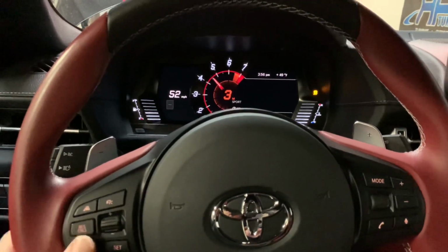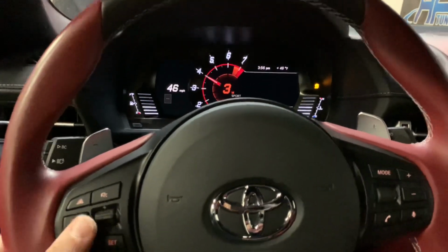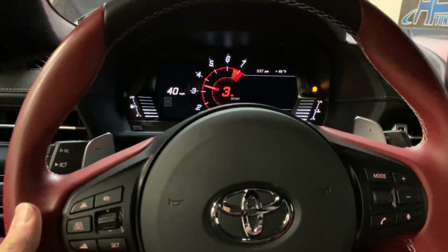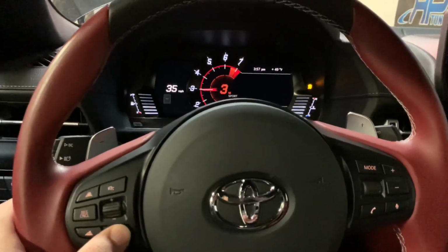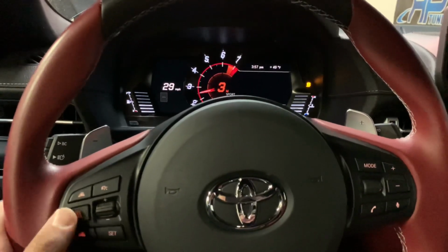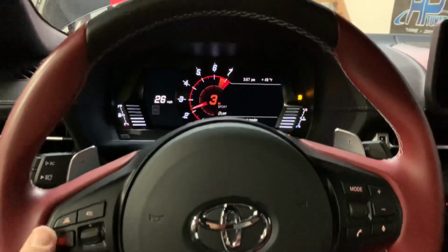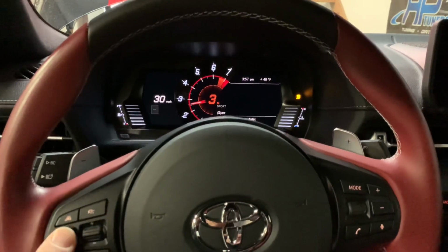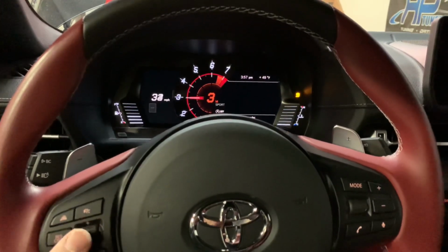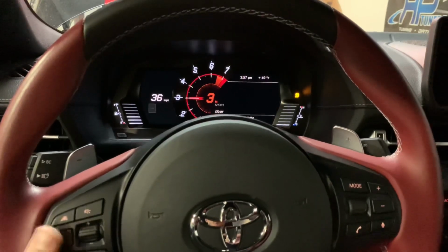As you can see, it builds boost instantly. As soon as I let go of it, the car started accelerating. Now that was only on map 1. If we go ahead and turn it up to map 3, you'll notice an even more obvious difference here.